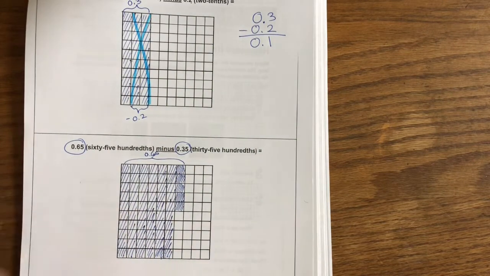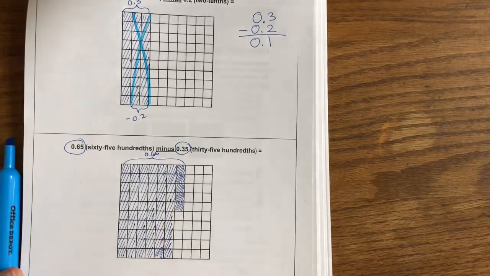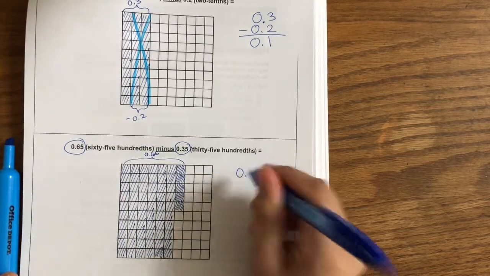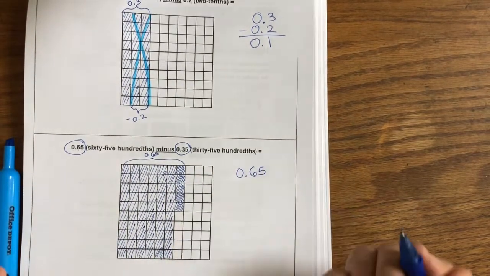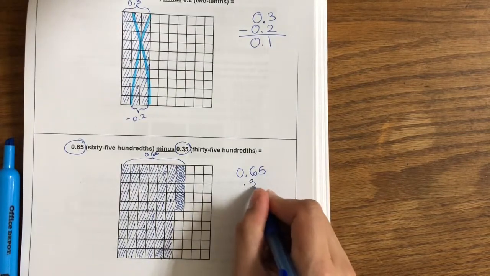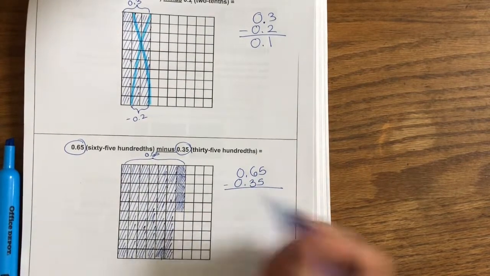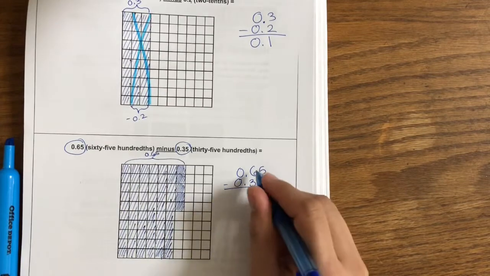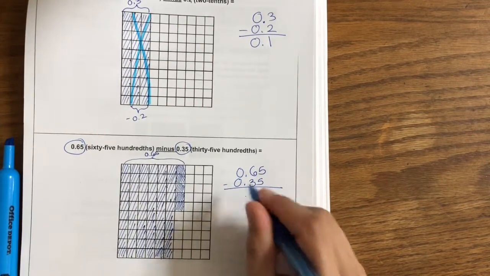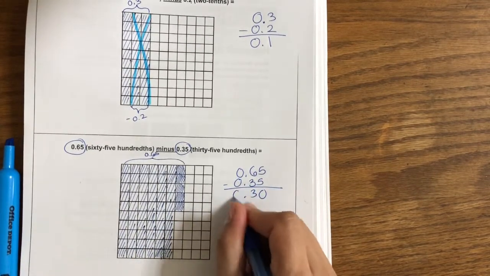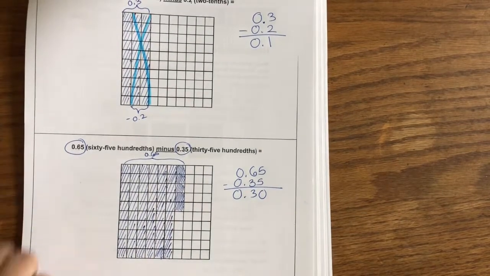And actually, you know what I didn't do? I didn't actually do the standard algorithm, which I'm going to do really quick before I go on. So 65/100ths, we're taking away 35/100ths from it. So 5 take away 5 is 0, 6 take away 3 is 3. We should get an answer that shows 30/100ths. So now I'm going to go ahead and move on.